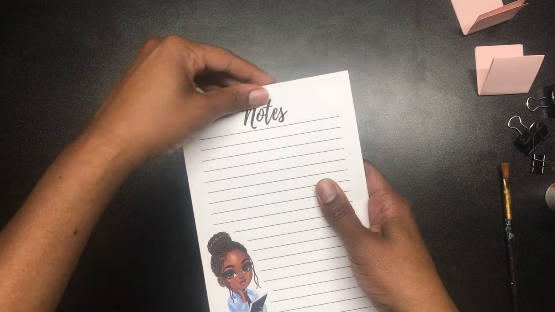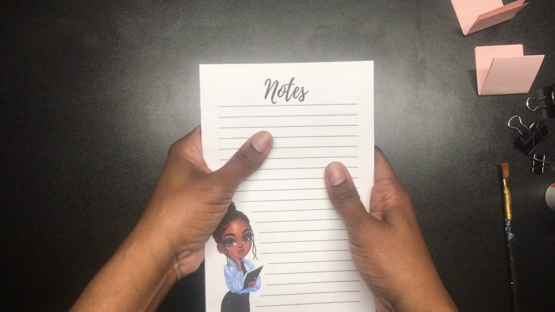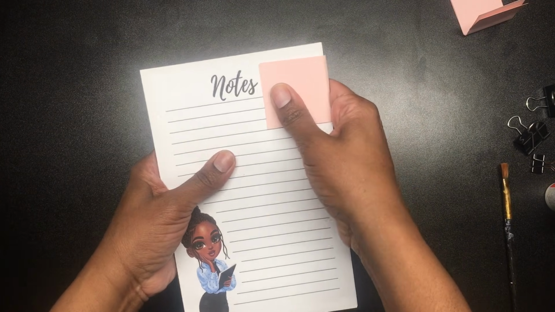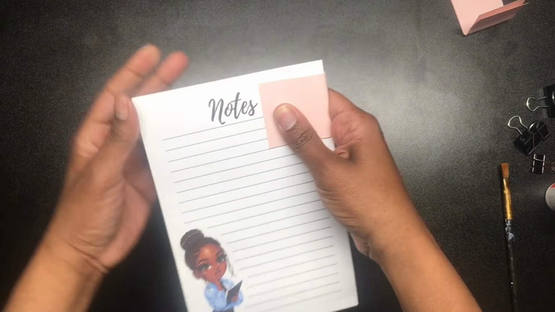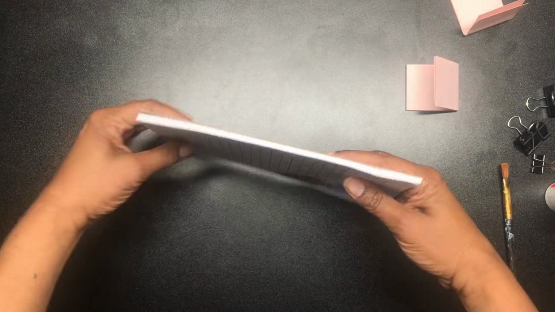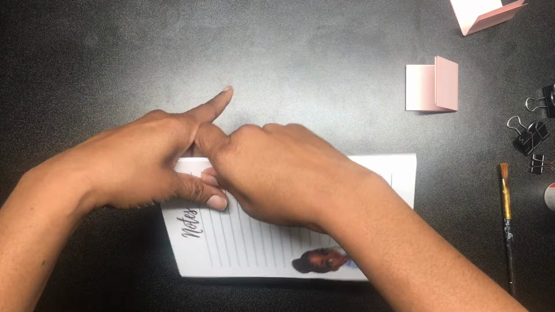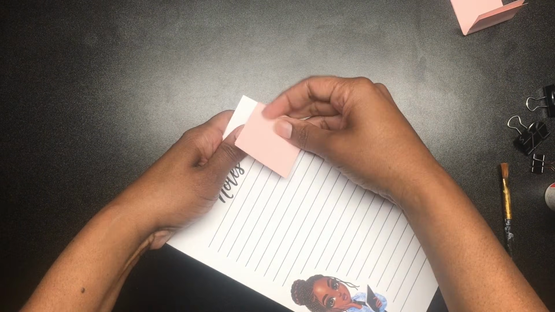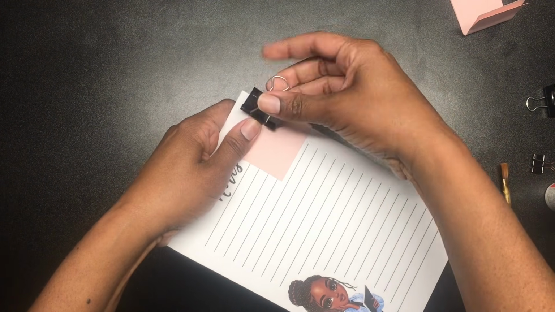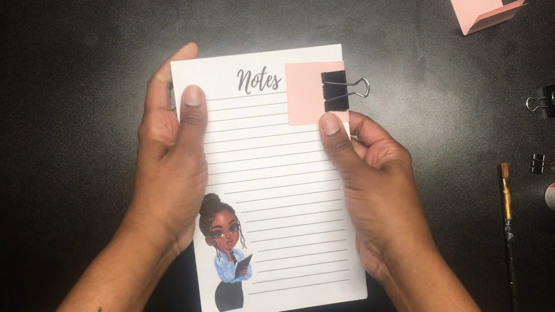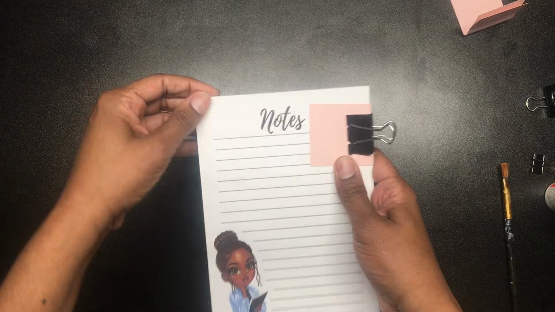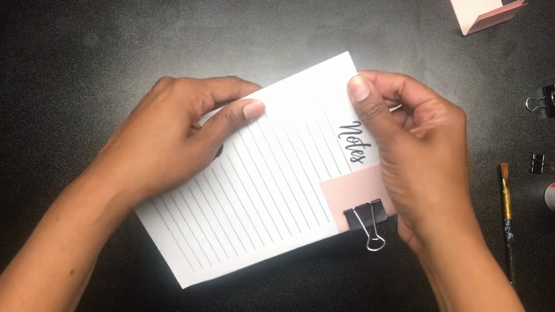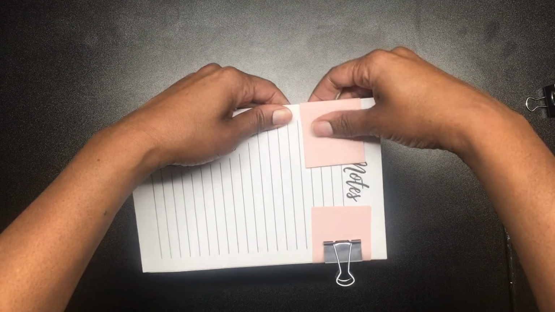Then I am going to take some scrap cardstock and place it on the notepad, so that when I put my binder clip on, it doesn't make any indentions in my paper or my chipboard. So I'm going to put a binder clip right here, and I'm just going to do the same thing for this side. You just want to make sure that the top of your paper is aligned when you're doing this. So put your binder clip on.